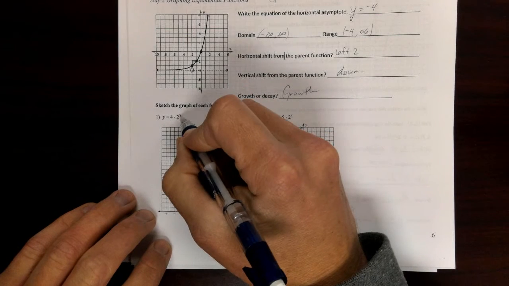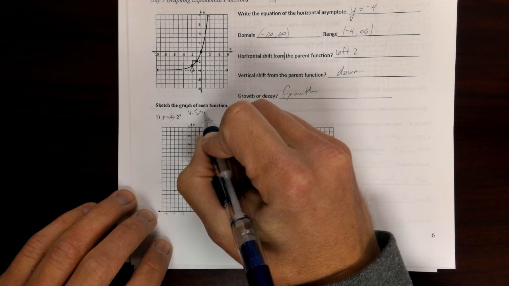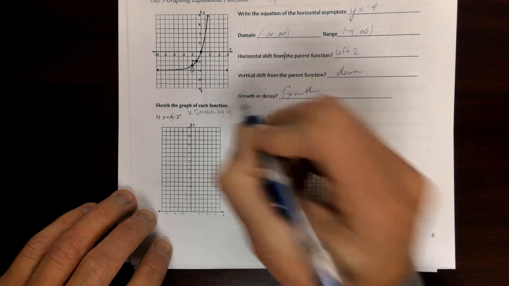So number 1, here we go, sketch the graph for each function. So we have our base of 2 raised to the x. Okay, we have a vertical stretch here, so a vertical stretch by 4. So let's see what that does to the graph.